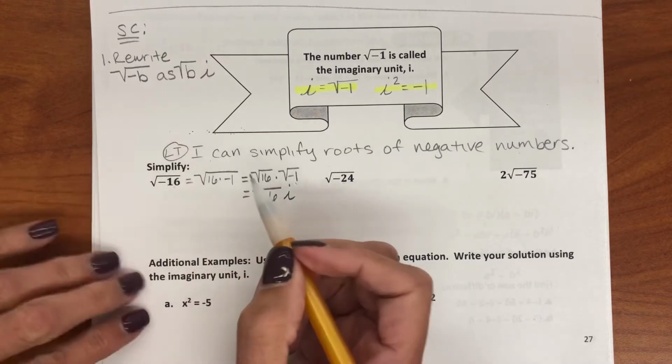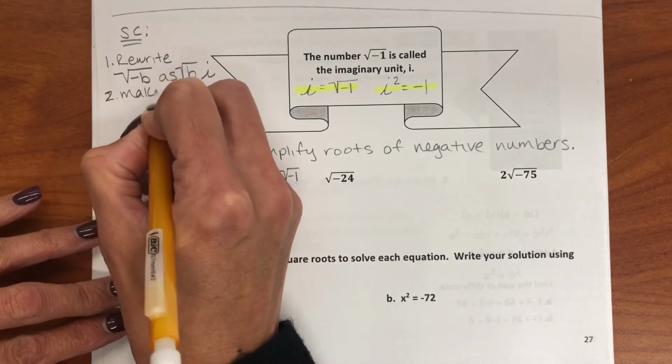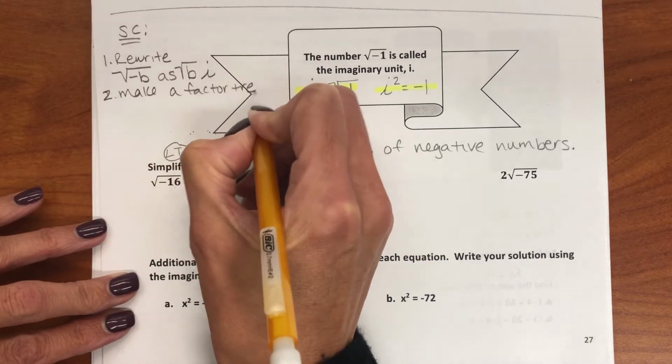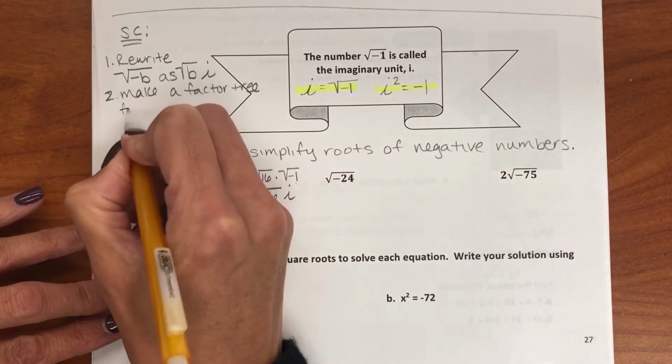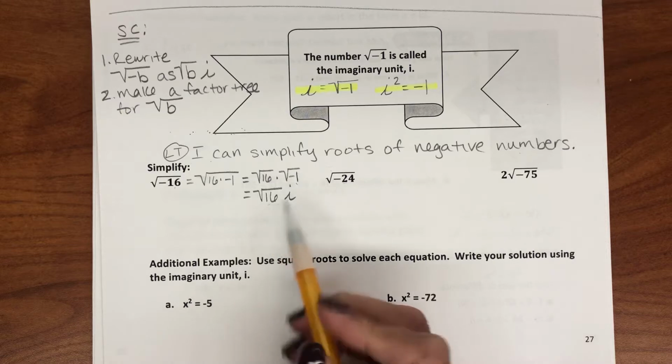All right, so that's what it means when it says rewrite square root of negative b as square root of b times i. Now we're going to make a factor tree, just like we did before, for that b. So for the 16 here, we're going to break it down.